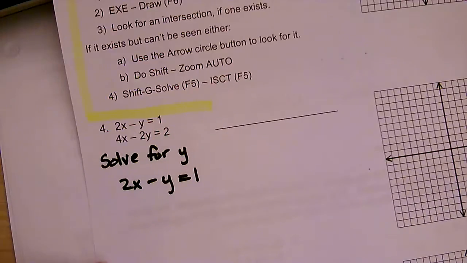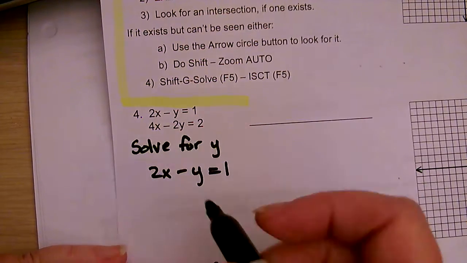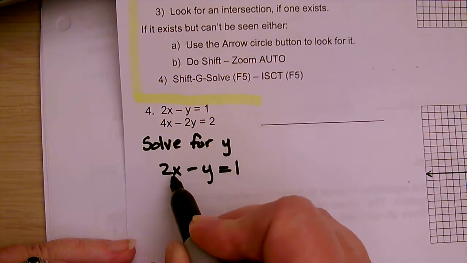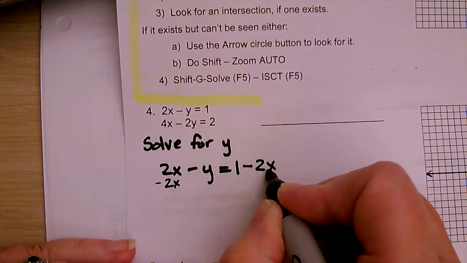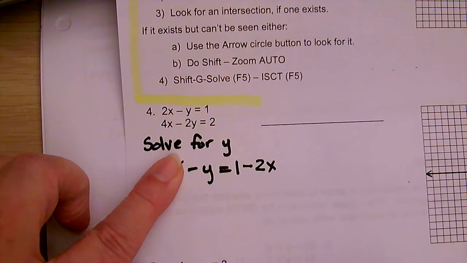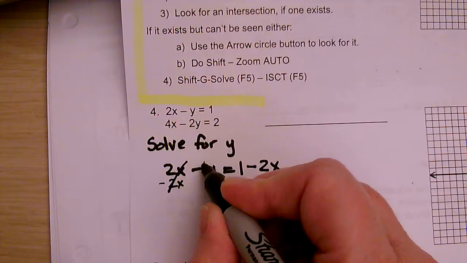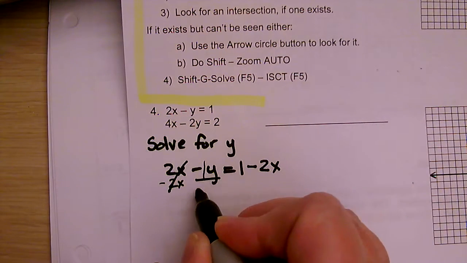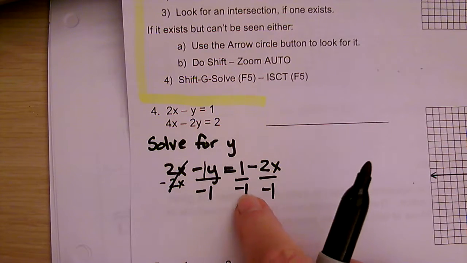So I'm going to do one equation at a time. And I'm solving for y, so I'm going to get rid of the 2x. And that's gone. Now this is gone, but I still have the negative. Now this negative represents a negative 1. So here I'm going to divide by negative 1 everywhere.